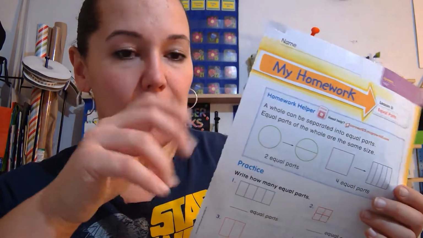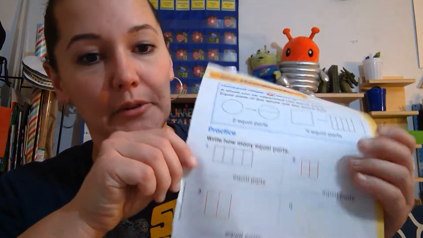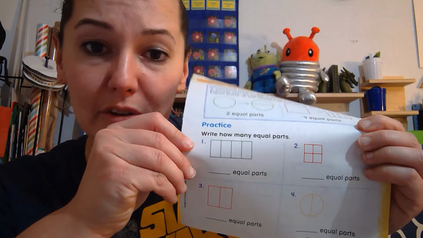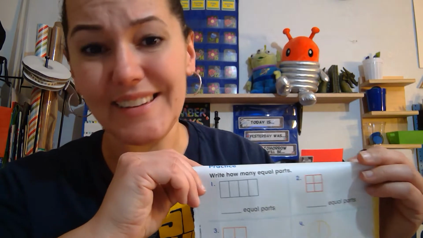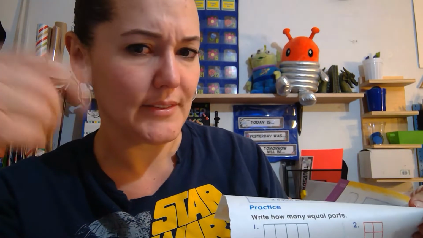All right, guys, that's it for math. Now, I know it can feel a little overwhelming to see the shapes all cut up like that, but I think you guys are going to get it. Take a look at the homework page. You don't have to do the homework. You don't have to write it down, but I want you to look at it real quick. All you have to be able to do for today's lesson, what I wanted you to get out of it, is to be able to count equal parts and to identify. That means be able to see which ones are equal.